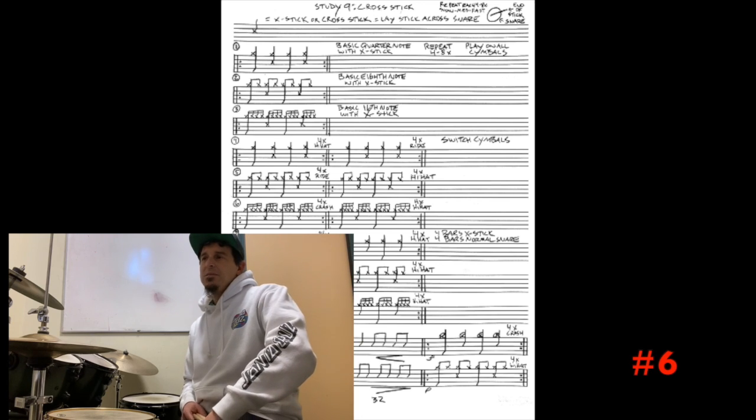For number 6, we're going to do 4 bars of basic 16th note beat on our crash with cross stick, going into 4 bars of basic 16th note beat with cross stick on our hi-hat.